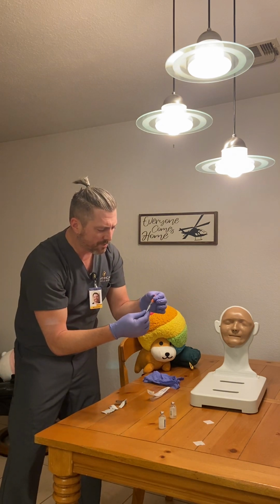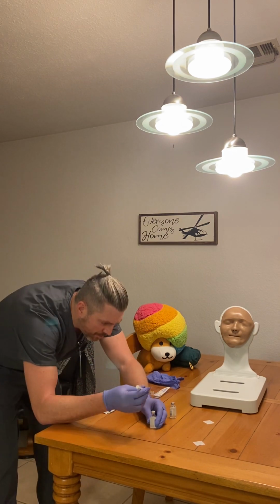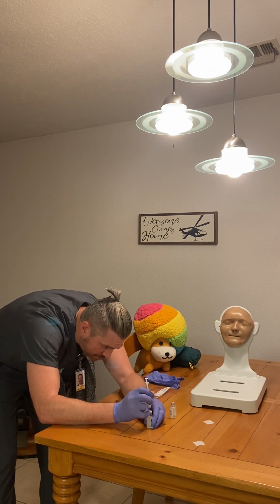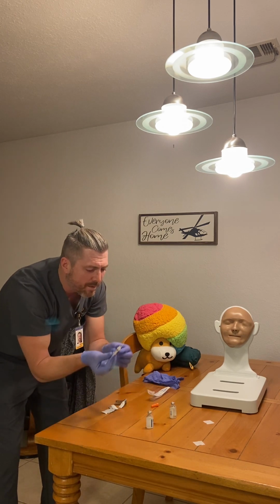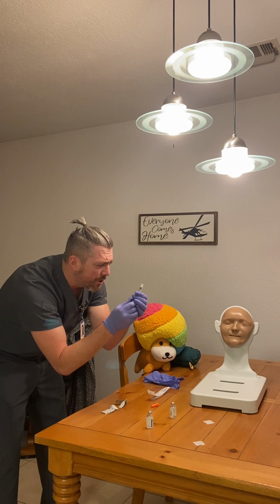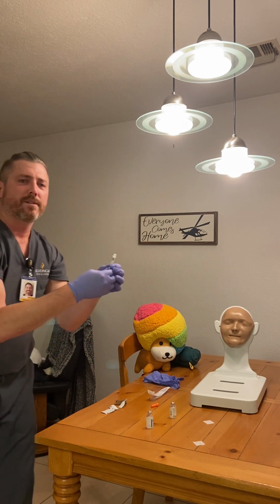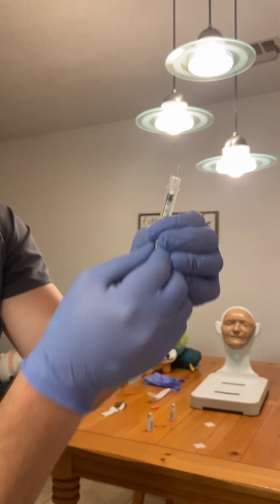I'm going to remove the cap. This is dry now. Without touching the needle to the medication, I'm going to insert the tip of the needle and inject all 8 units of air in there. Move it out. I'm going to draw up 4 units of air for the regular insulin with my nurse. And for the camera, 4 units there.